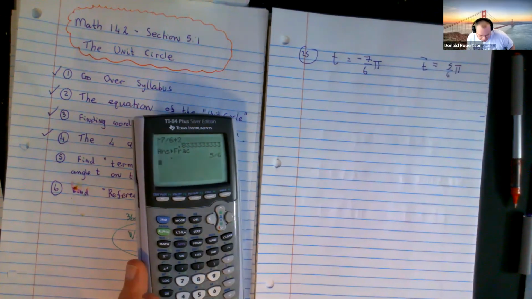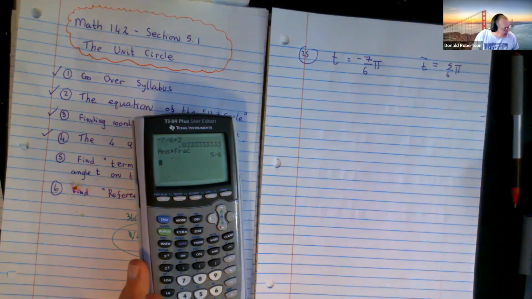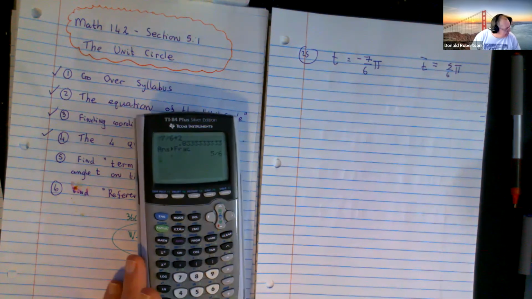Are we good at finding these reference numbers now? If it's too big, take away 2, take away 4, take away 6, whatever it takes. If it's too small, add 2, then add 4, 5, until, you know, everything's good. And then they put the package together.